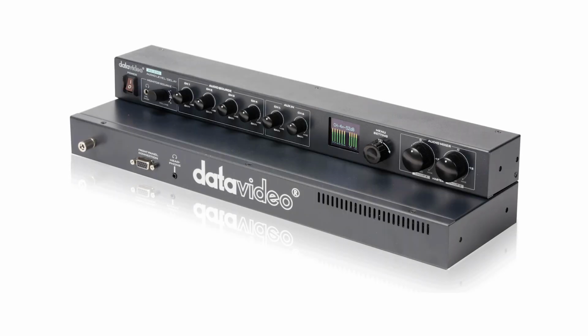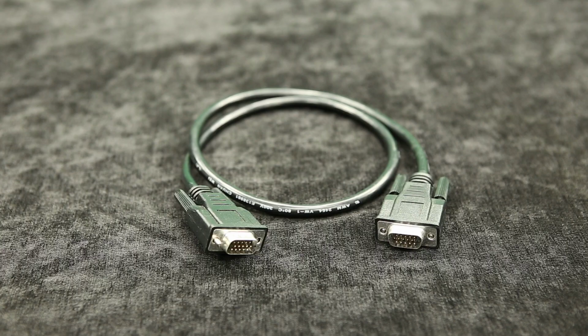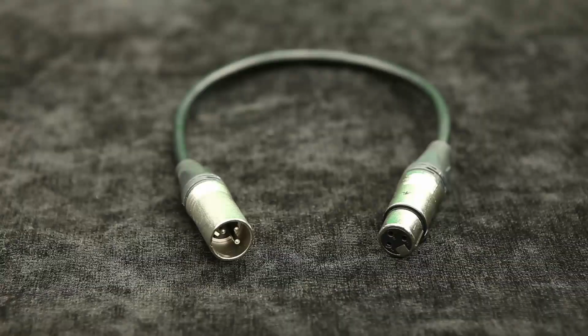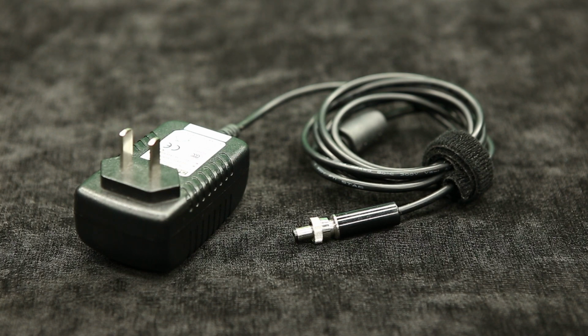Today, we will be introducing a quick guide to using the AD-200. You will need an AD-200 audio delay mixer with level adjustment, a D-sub cable, a 3.5mm audio cable, a 3-pin XLR audio cable, an RCA stereo cable, and a power cable.